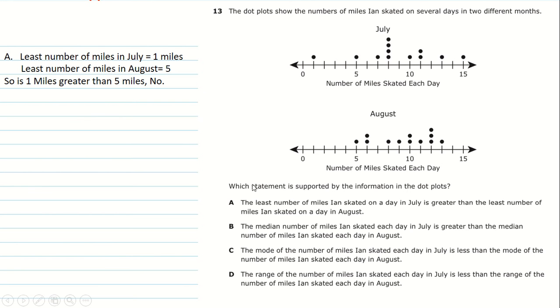Okay, so when you see something like this, which statement is, or which statement best, when you're dealing with statements in math, I think I've told you this in class, you have to think of each answer choice as an individual question that you're trying to prove true or false. So one of these answers is true, and the other 3 are false. So you kind of have to solve each question. So let's read the first one.